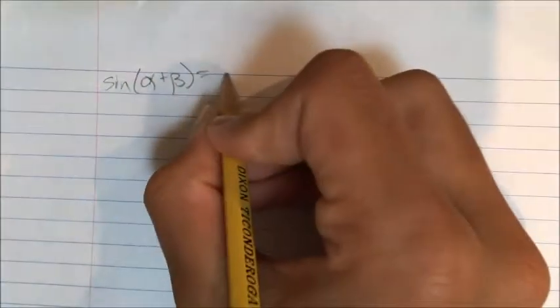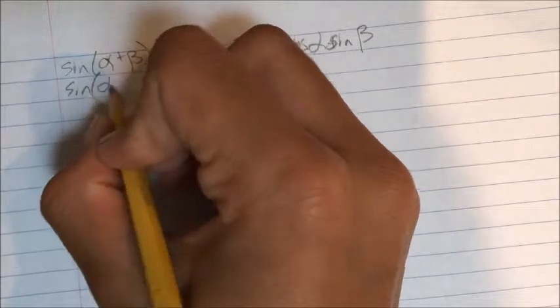Another type of trigonometric identity that you have to know is the sum and difference identities, which are sine alpha plus beta equals sine alpha times cosine beta plus cosine alpha sine beta, and sine alpha minus beta equals, so to find this one, we can basically use sine alpha plus beta, except treat it as if it's sine alpha plus negative beta.